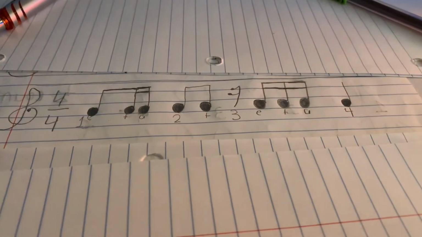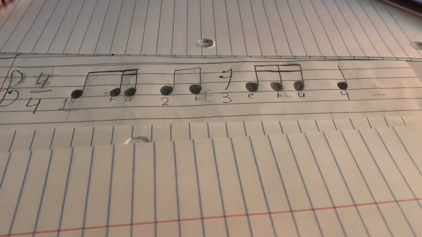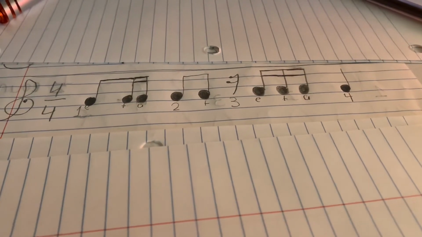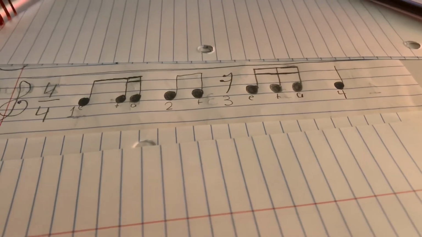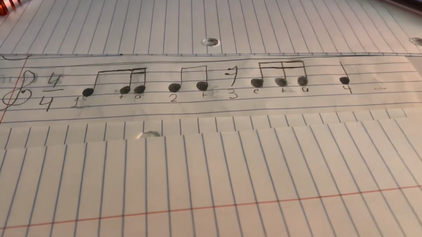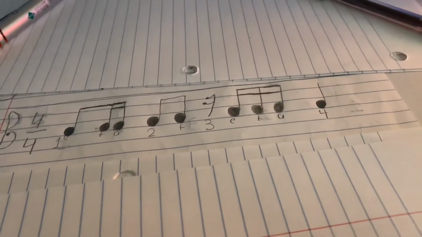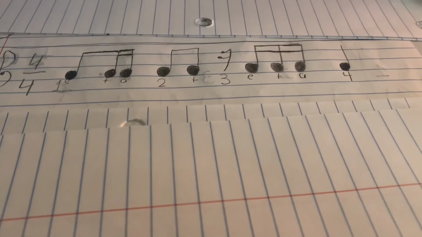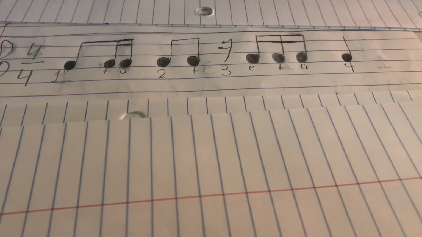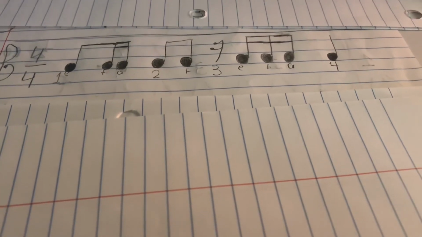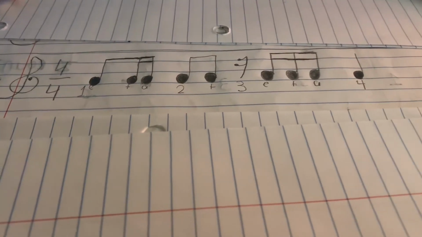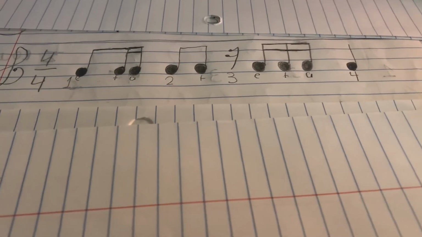Now that we know the counts of this measure, it's actually counted like 1 and a, 2 and, E and a, 4. Now I'm gonna put on a metronome just to be sure I'm counting the rhythm exactly where it's supposed to be. And I'm putting it as 16th notes because we want to be thinking 1 E and a, 2 E and a in our heads when we're counting this rhythm.